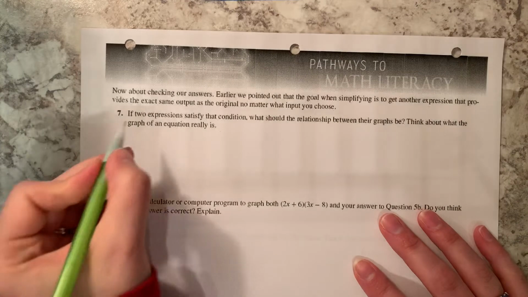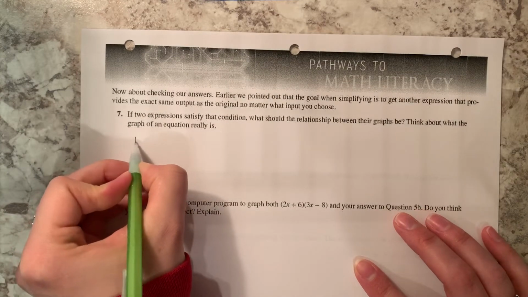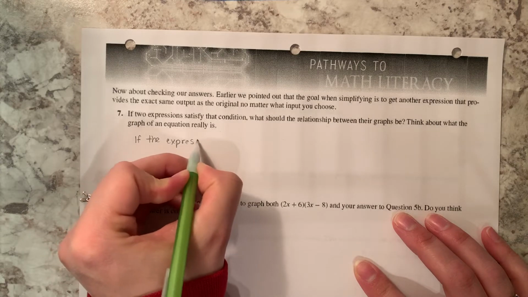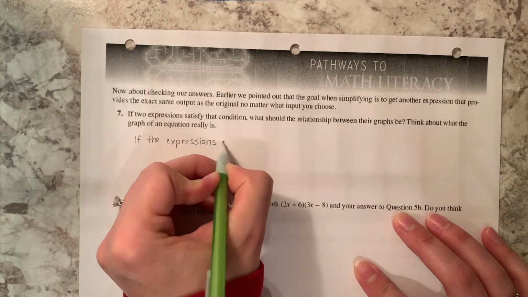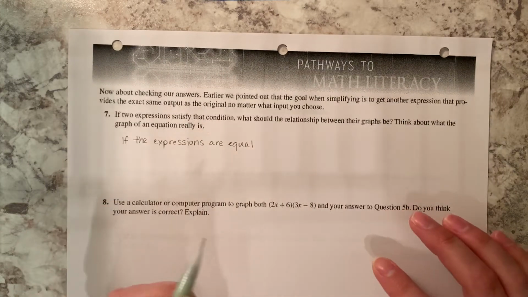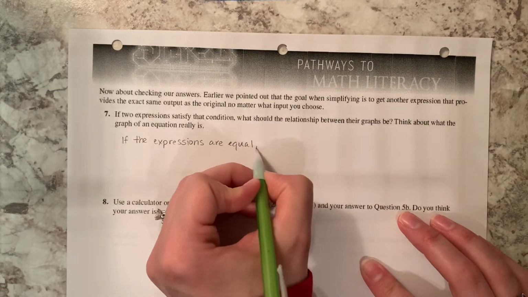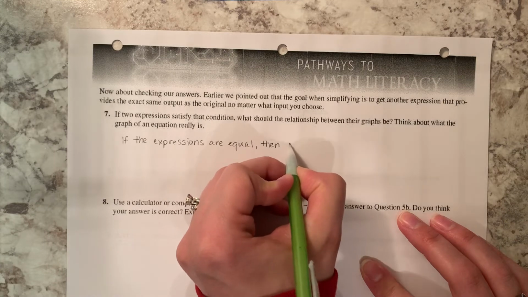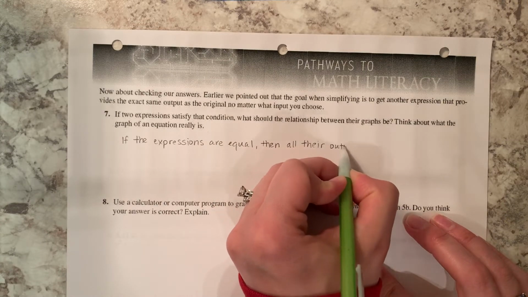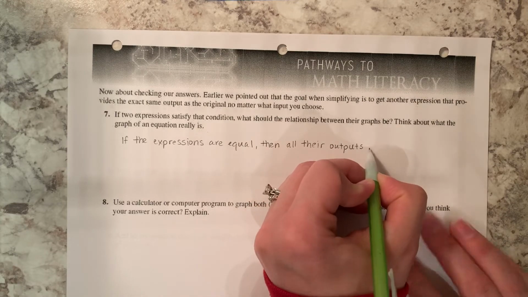So let me actually write down what I just said for number 7. If the expressions are equal, as long as you didn't make a mistake in your algebra, this should work out. So if the expressions are equal, then all their outputs are equal.